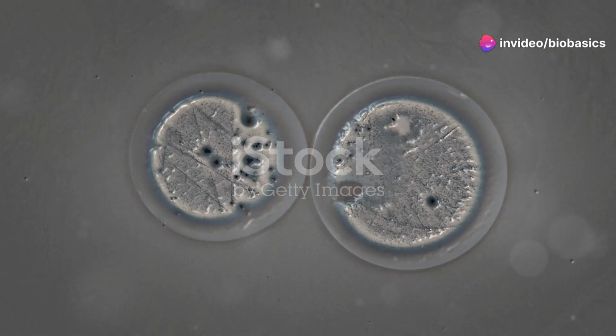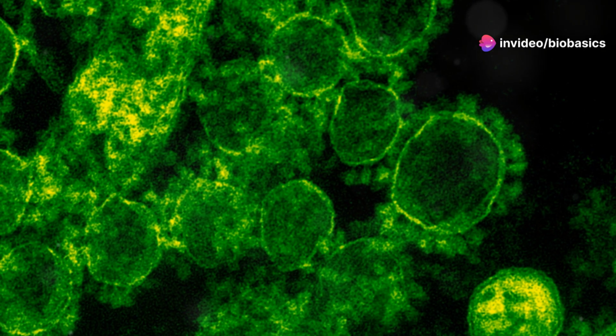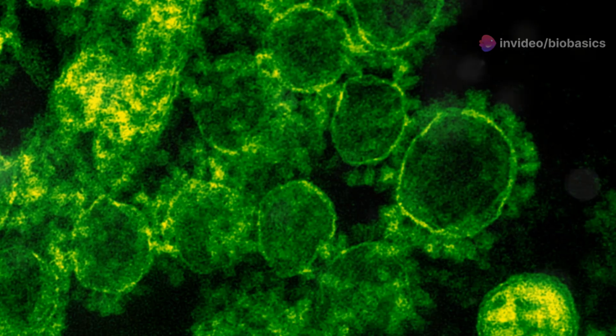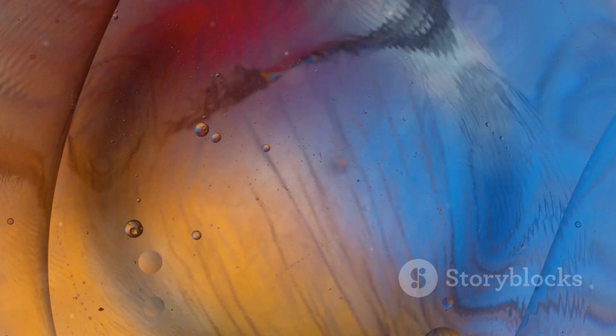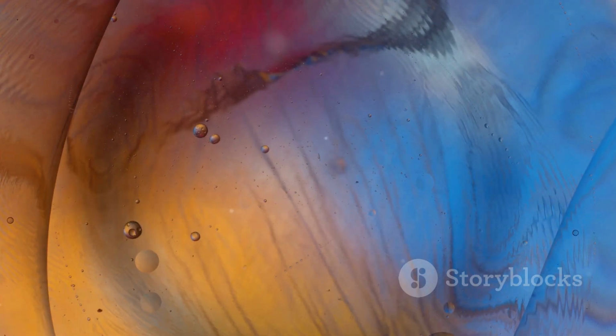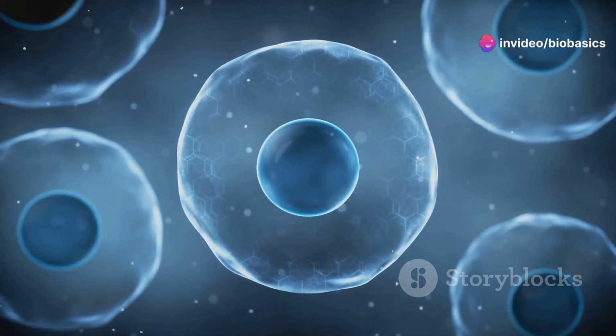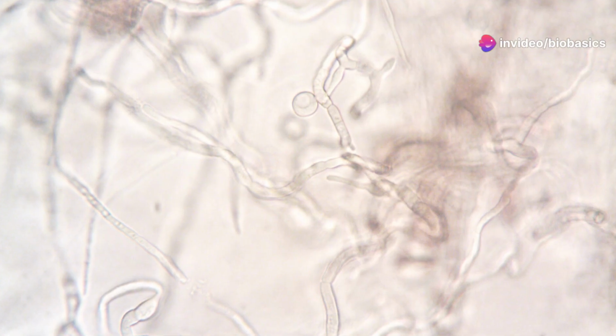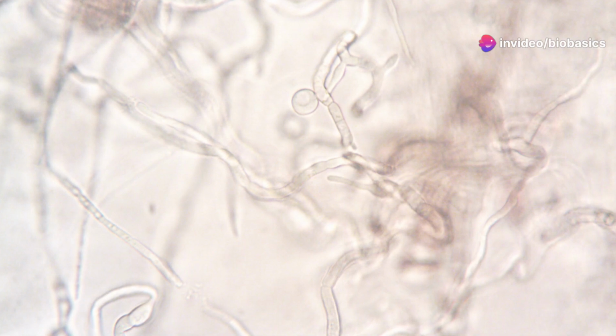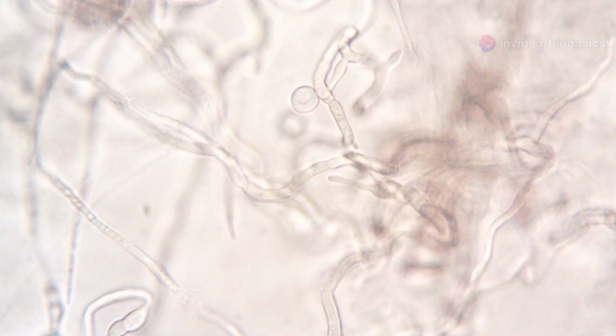Now let's talk about eukaryotic cells. These are found in plants, animals, fungi, and protists. Eukaryotic cells are larger and more complex, usually ranging from 10 to 100 micrometers. They have a nucleus that houses the cell's DNA. Plus, they have specialized organelles like mitochondria and the endoplasmic reticulum.